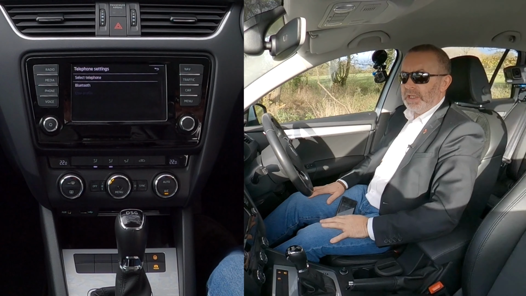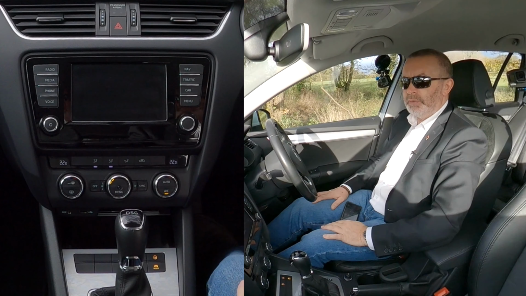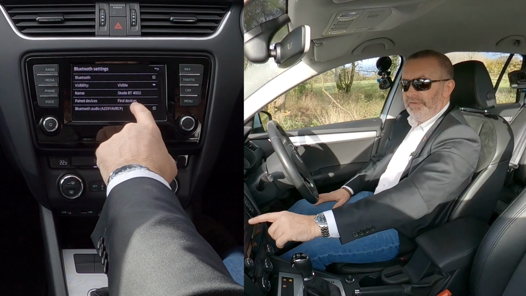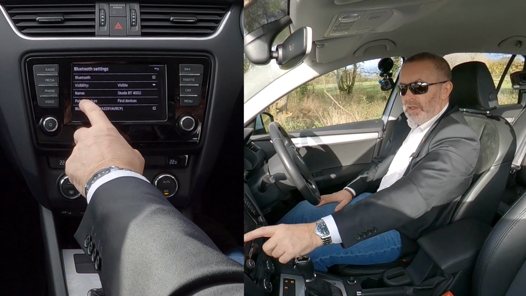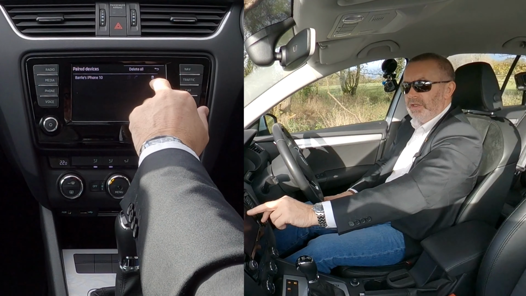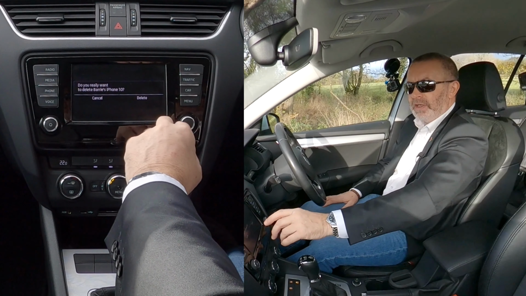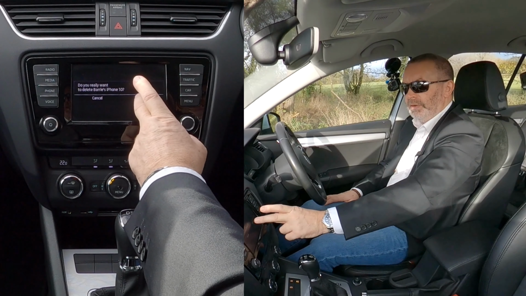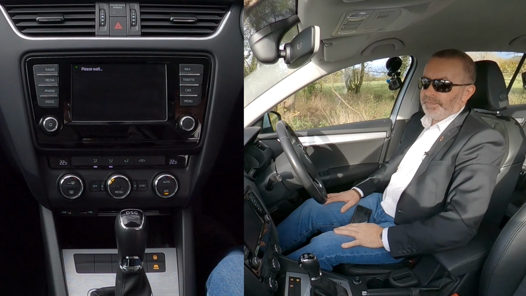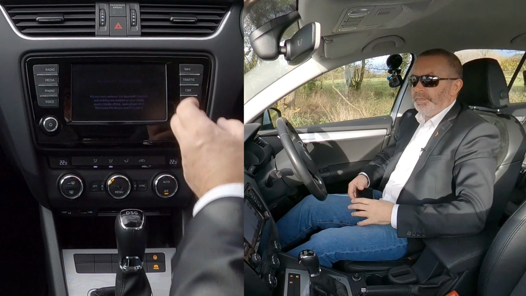So we'll click on settings, select phone or telephone or Bluetooth. So onto Bluetooth. Paired devices and find devices. Paired devices, Barry's iPhone 10, and then there's a dustbin there. Do you really want to delete Barry's iPhone? No, that's why I pressed the dustbin. Delete. That's it, gone.